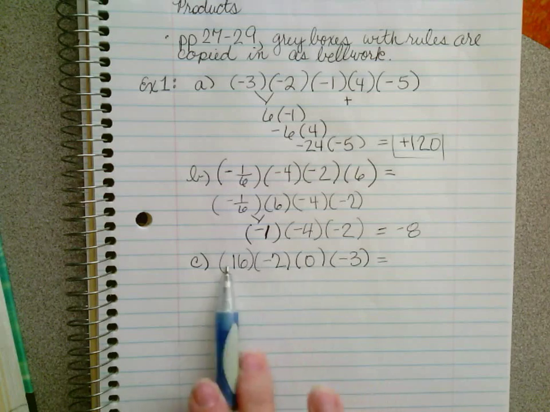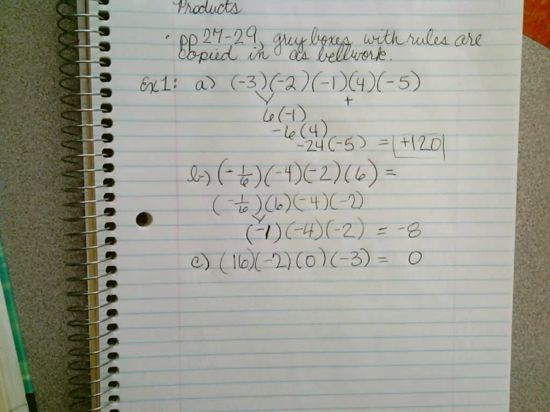Since there's a zero in this entire phrase, the answer is going to be a zero. So be on the lookout for that. If there is a zero, stop. Just the answer is zero. When you multiply anything by zero, the result is zero. Okay? And that is what the gray boxes below that set in example 1 tell us.